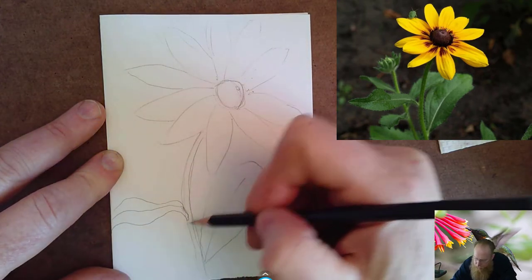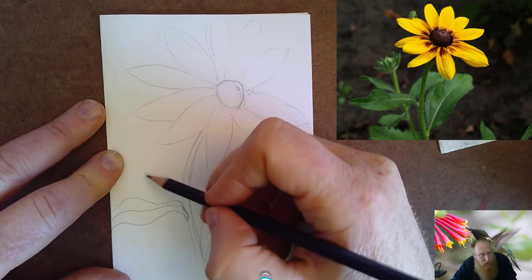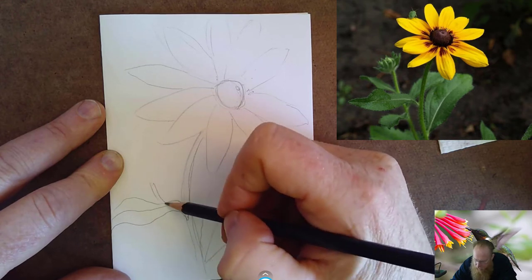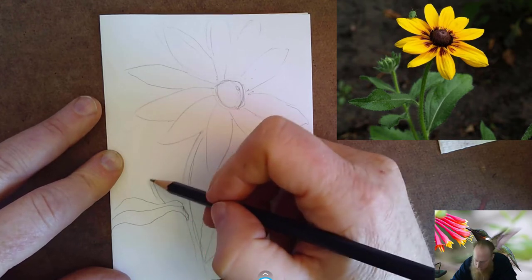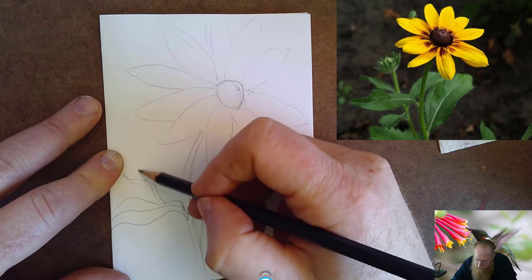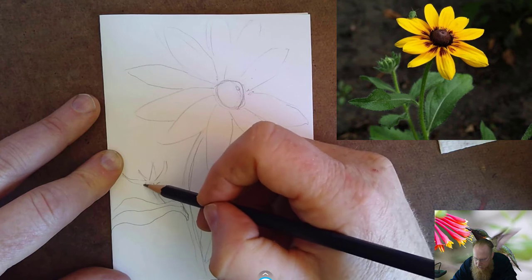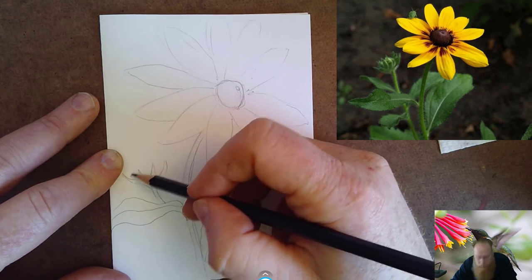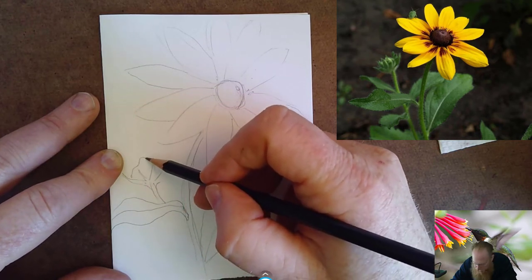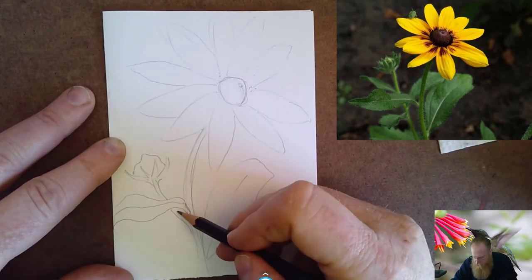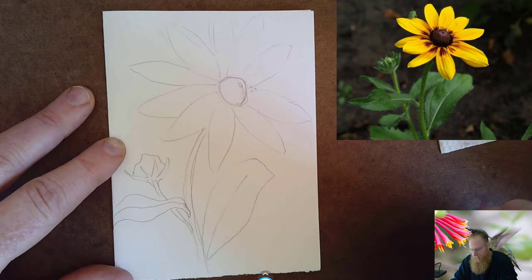And then I also want to include this small bud, which shows the next flower that is going to come out, which is why I chose this picture, because it has a picture of the bud before the flower actually appears, and it kind of looks like this. And comes down into the stem.